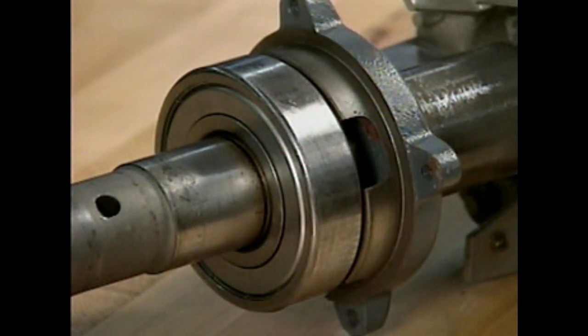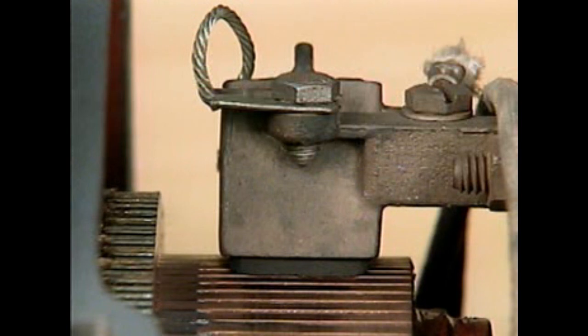Bearings provide support for the rotor shaft and allow the rotor to turn. The commutator makes sliding contact with a set of brushes. The brushes, which fit in holders, are held against the commutator by springs to maintain contact and to provide a path for current flow from the power source to the commutator.